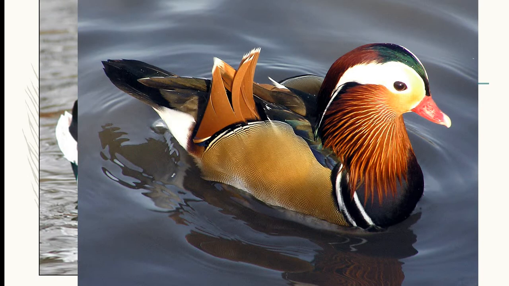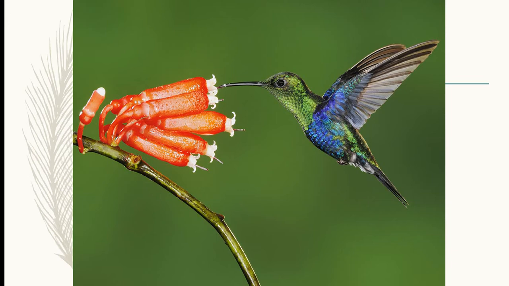Look at that beautiful duck. It almost looks like it's not real. Just the feathers are fascinating to me. Beautiful, beautiful. All right, our next group right here are called the Apodiformes.